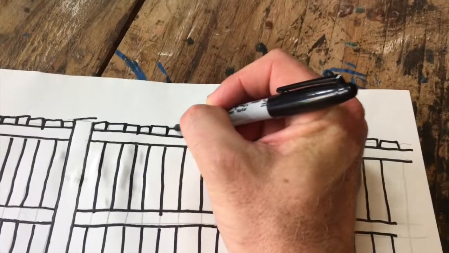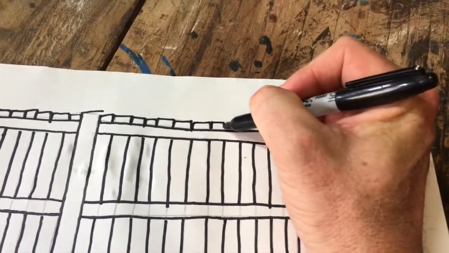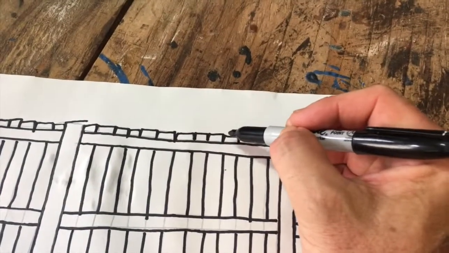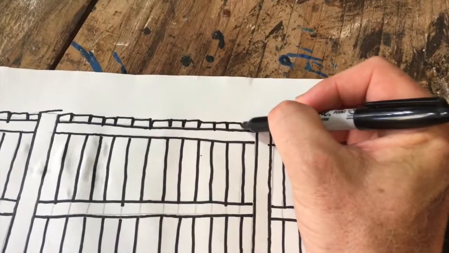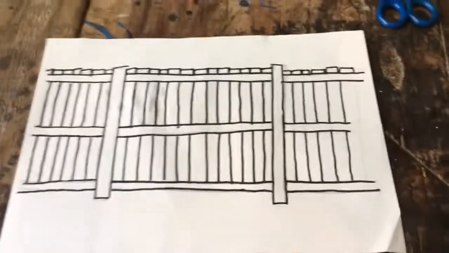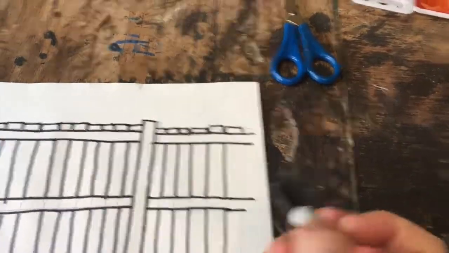So the tops of these are little rectangles. In real life, the tops are horizontal, the sides are diagonal, but I'm not drawing total realistic stuff. But, so there's my fence. Oh, can't forget that.